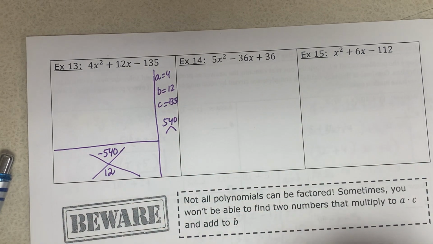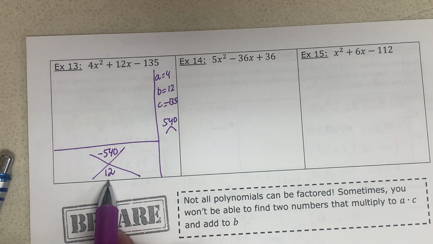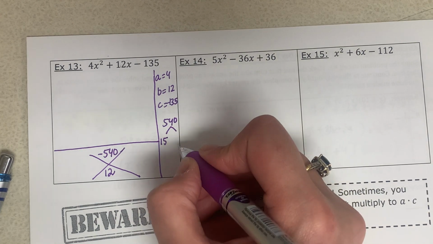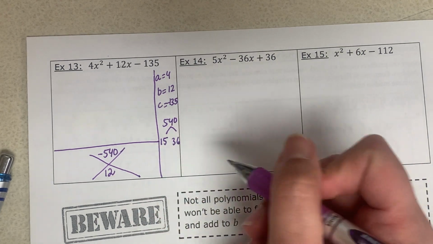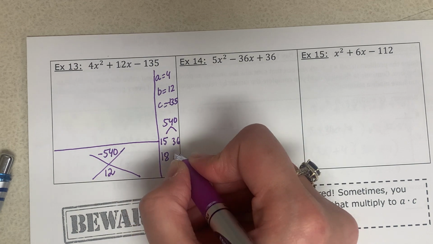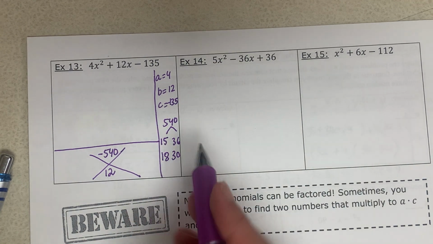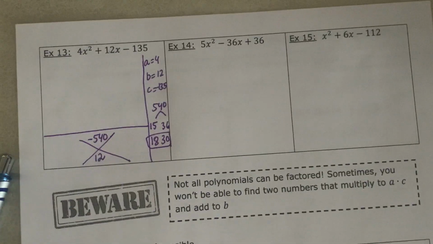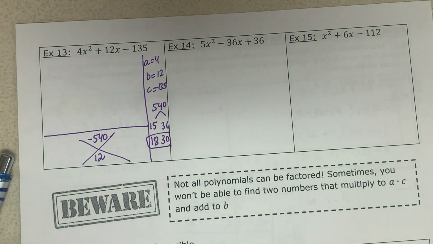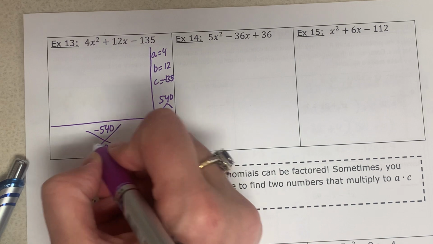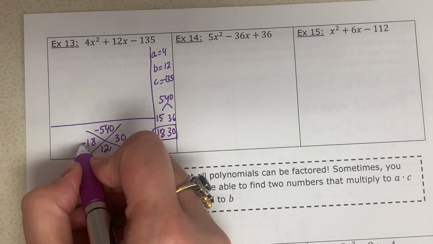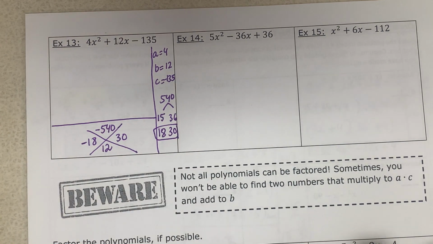Now I started dividing, and I know 540 and 12 is a small difference, so I need bigger numbers. So I actually started dividing after 15. 15 times 36, it doesn't get divided by 16, 17. Next is 18. 18 and 30. And then I can see the difference is 12. So my numbers are 18 and 30. I just have to adjust the sign. I need a negative and a positive, so the smaller number is minus. So I have my factors.